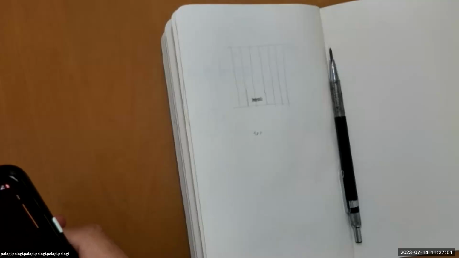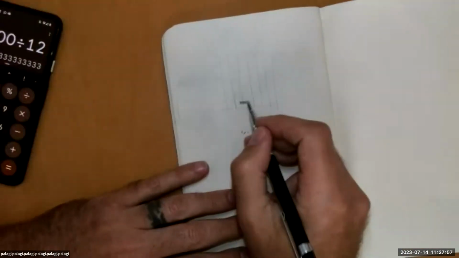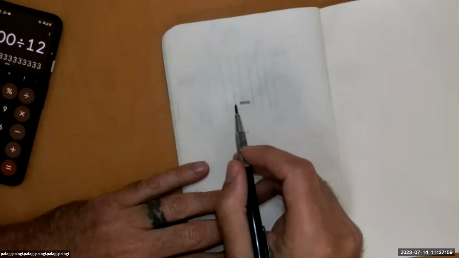33 pounds, I think. Wait, 400 divided by 12 or 12 divided by 400? It's 12 square feet, 400 pounds. You're dividing 400 by 12. Okay, 33 pounds per square foot. So right now we could say that's 33 pounds per square foot.